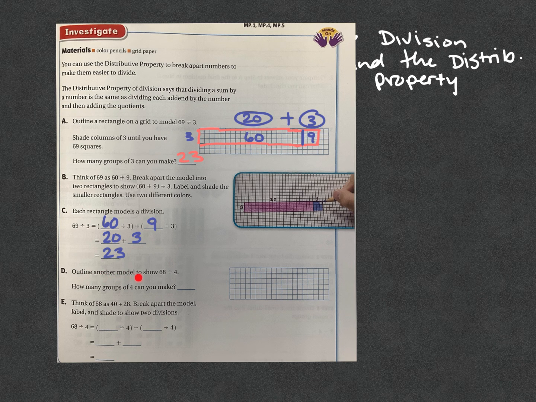We have outlined another model that shows 68 divided by 4. So I want columns of 4, like that. There's 4 in that column. And in that rectangle, I want 68. I did this a little bit differently than they walked you through here, so I'm going to walk you through my thought process, because in my head, I don't feel like counting all of them. So you notice I split it into 3 pieces. And I know that 4 times 10 is 40. I'm trying to get to 68 total.